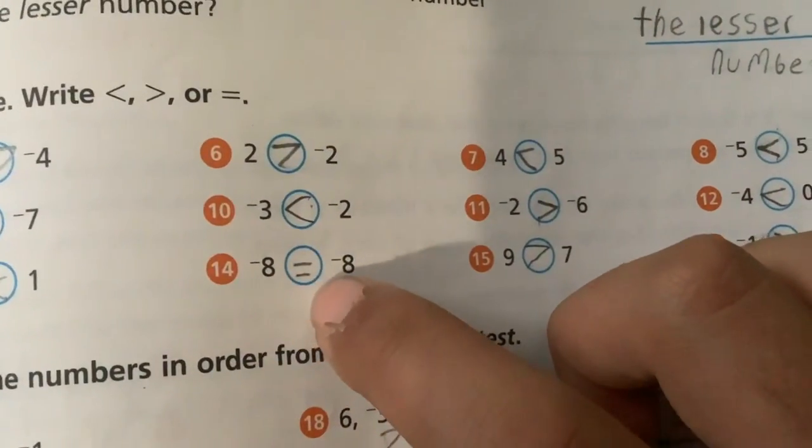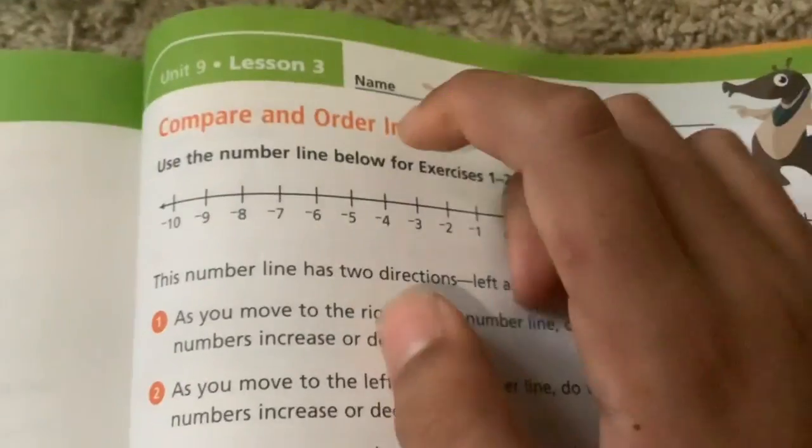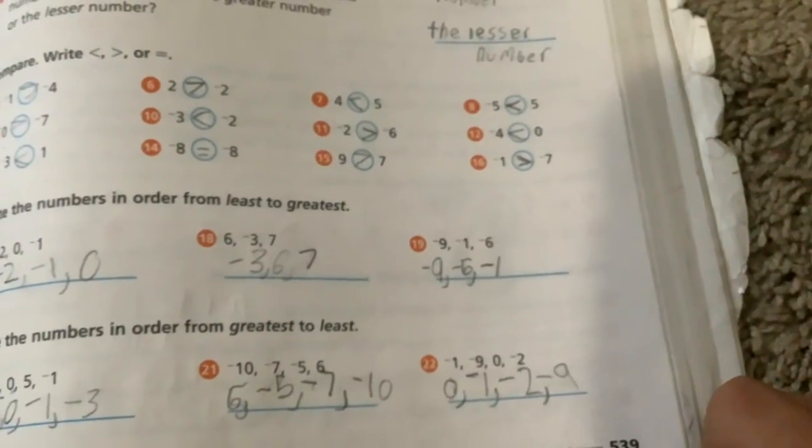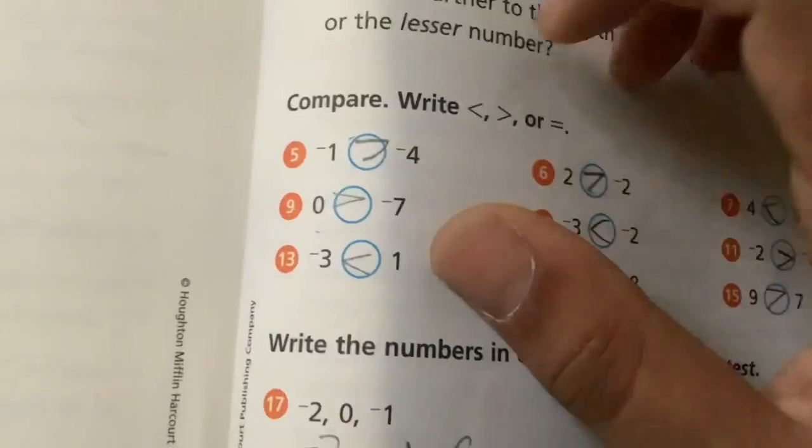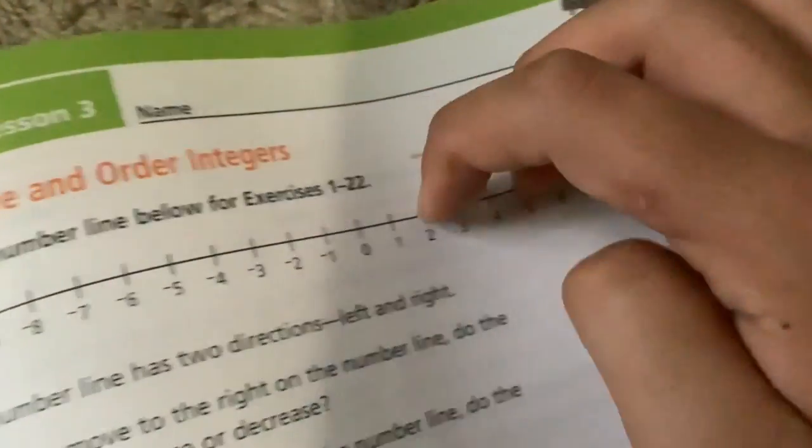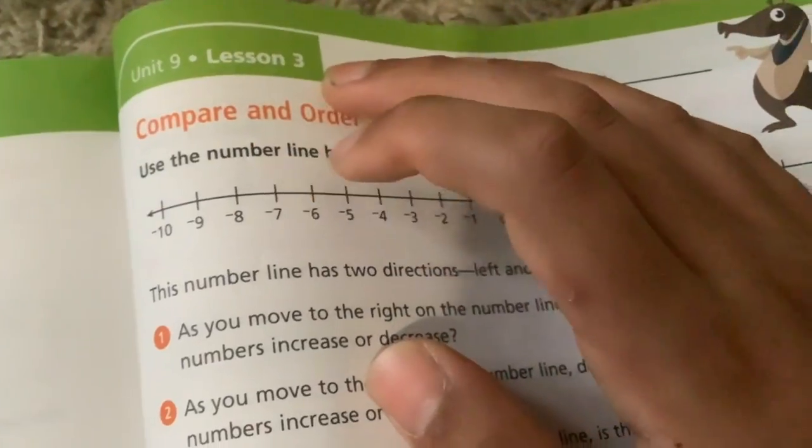And if we look here, negative 8 is equal to negative 8. That's obvious. The same number. No change in size and no change in number. And 0 is greater than negative 7 because 0 is closer to the right than negative 7 is. That's how we can compare positive and negative numbers.